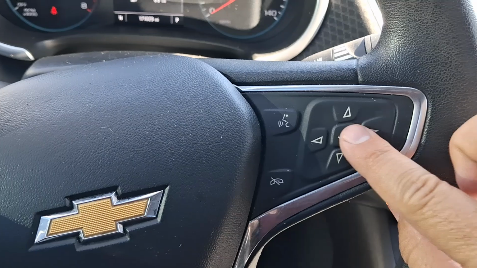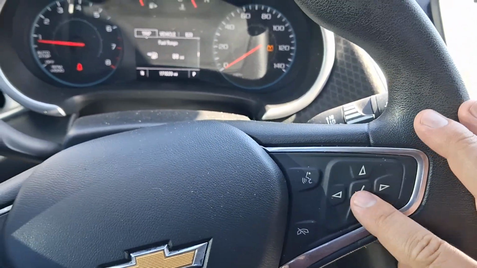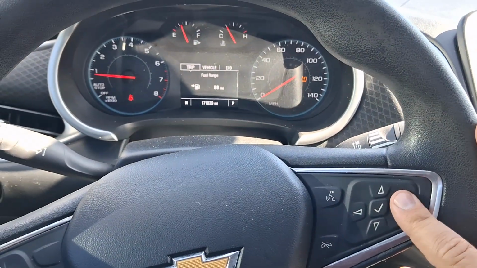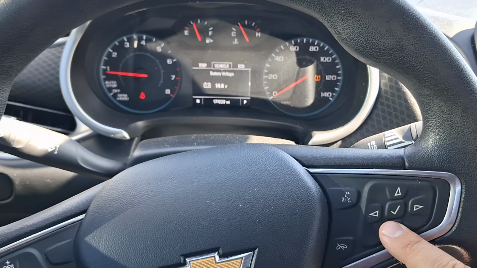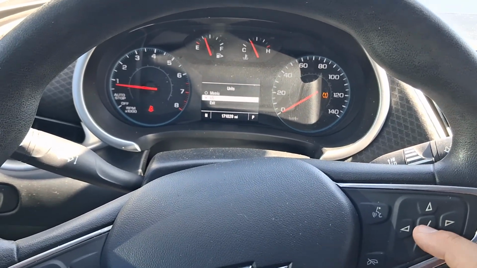And then we're going to be using these arrows and this check button to scroll. So we started on this trip screen. So now I'm going to scroll to the right to vehicle, and then we'll scroll down till we get to units, and then we'll press this check.